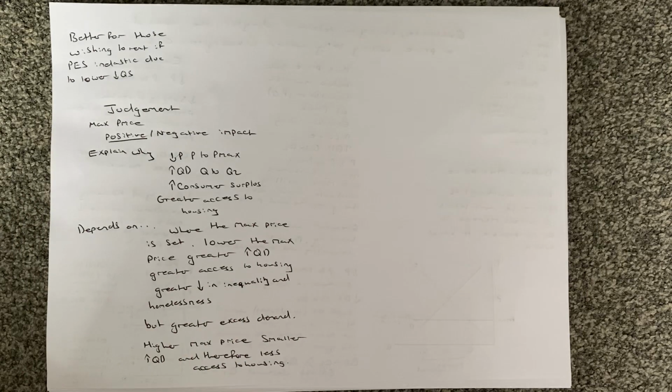Better for those wishing to rent if price elasticity of supply is inelastic due to a lower decrease in quantity supplied. And then we finally said that a judgment is essential in order for us to gain access to the very highest mark in our essay based questions, and we must have a bit of evaluation in there that has yet to be seen in our response.